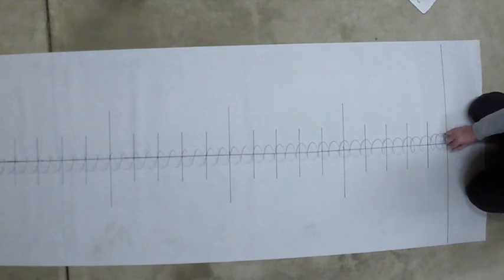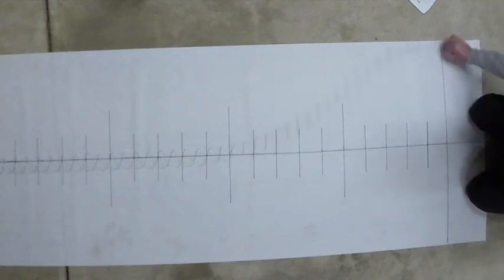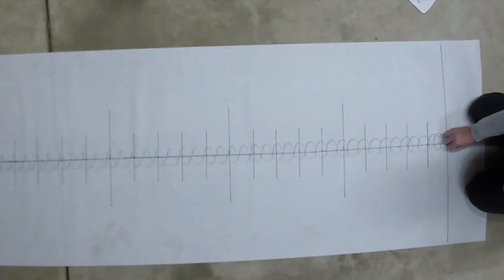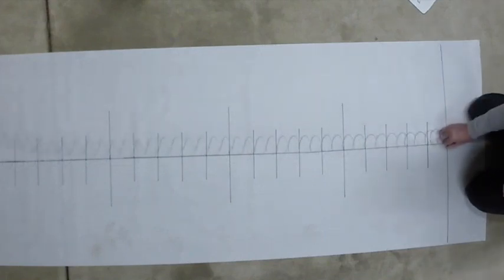And again, 3, 2, 1, go. Now. When I say now is when it gets back to my hand. That's when you stop your stopwatch. Last one, 3, 2, 1, go. Now.